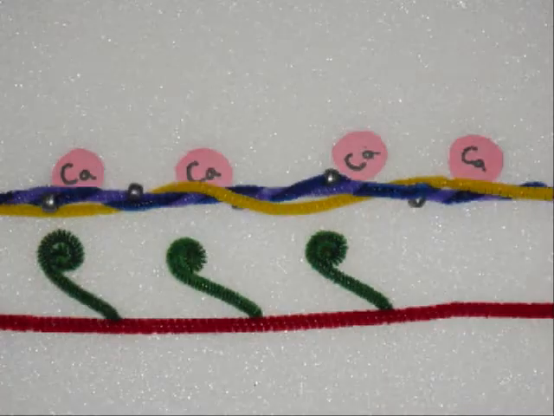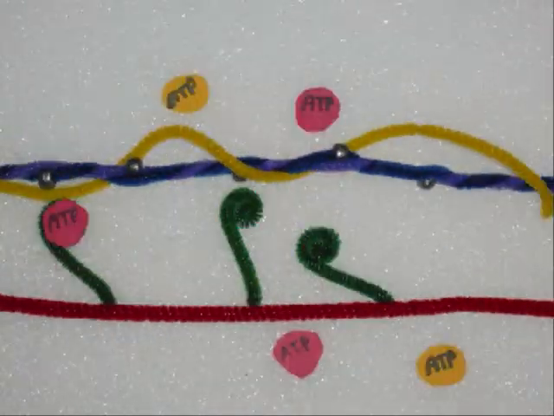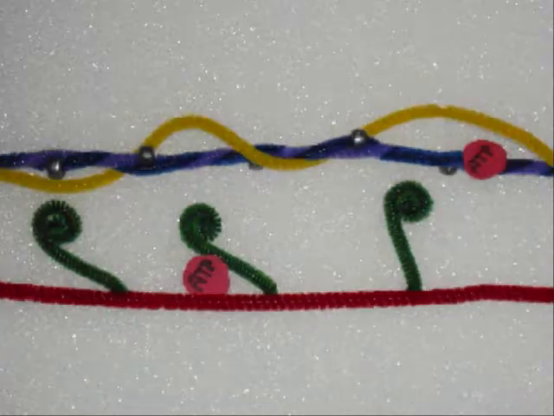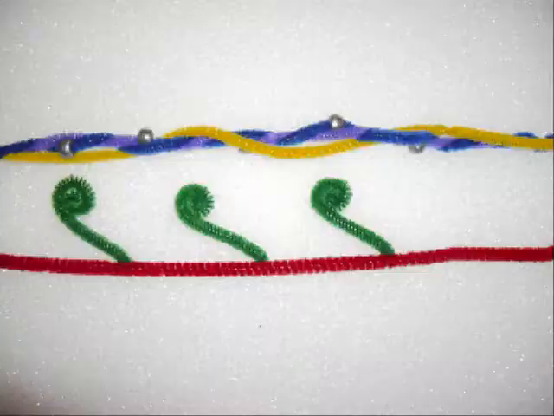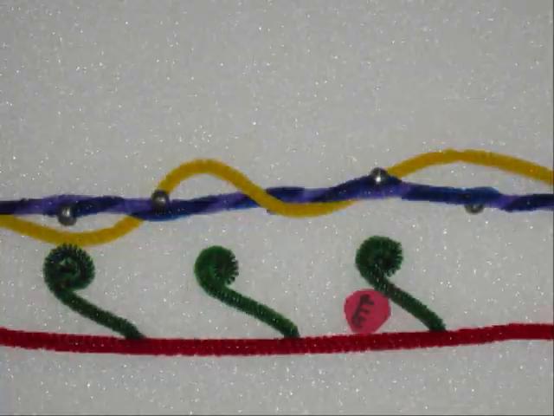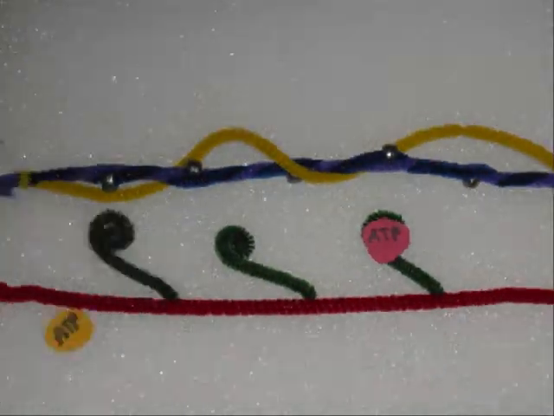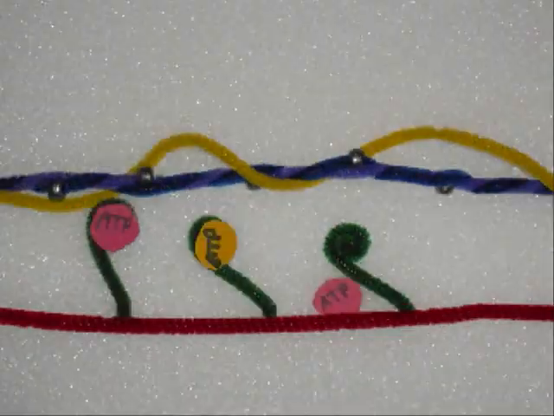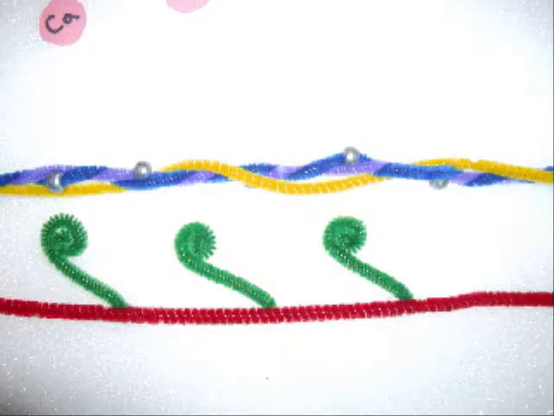Once calcium is in the cytoplasm, it binds to troponin on the thin filaments. This makes the tropomyosin molecule shift, which exposes the active sites on actin. Myosin heads on the thick filaments then bind to the active sites, creating an energized myosin crossbridge. They use their energy to pull thin myofilaments towards the center of the sarcomere.